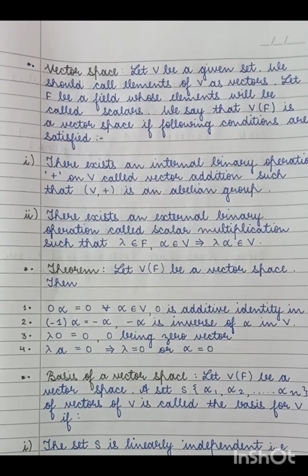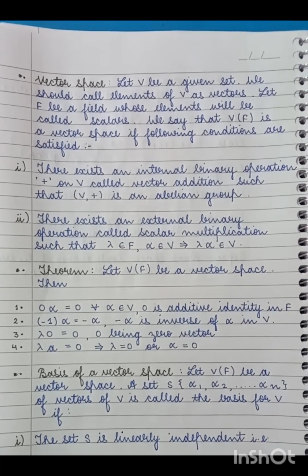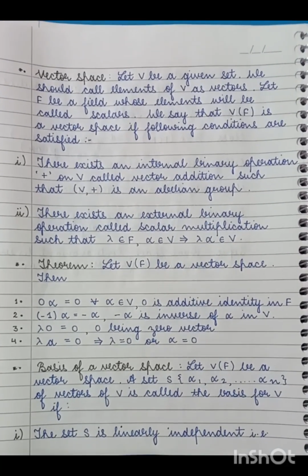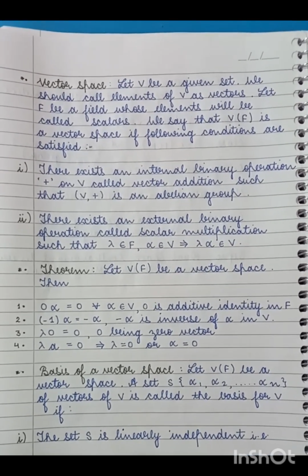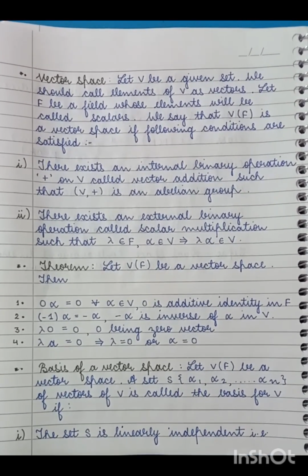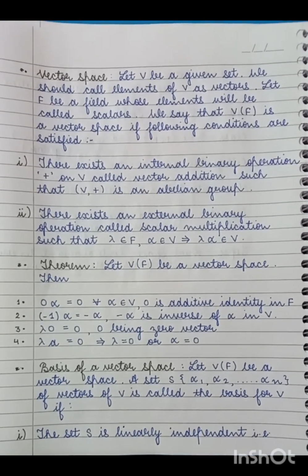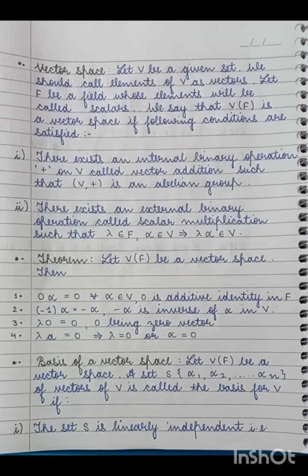Second, for every alpha belonging to V, we can write (lambda plus mu) alpha is equal to lambda alpha plus mu alpha. And third, (lambda mu) alpha is equal to lambda(mu alpha). And 1 dot alpha is equal to alpha, where 1 is the unity element of the field F.